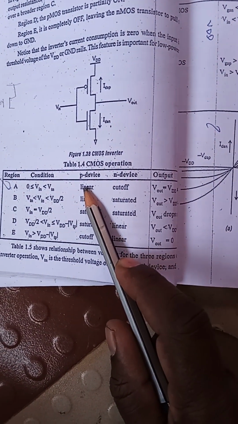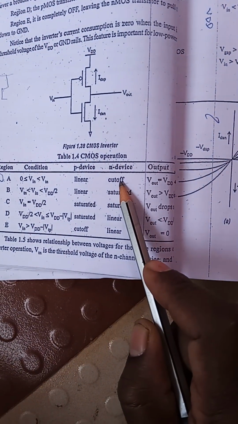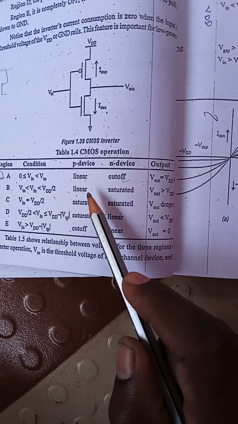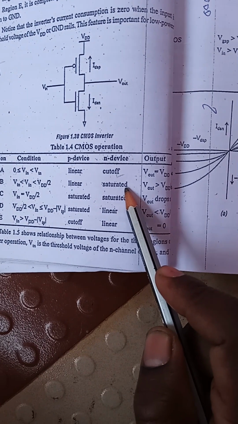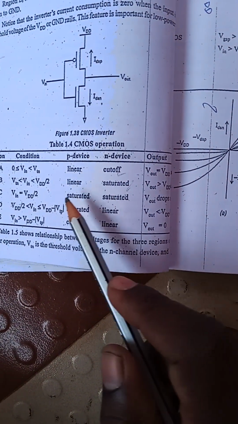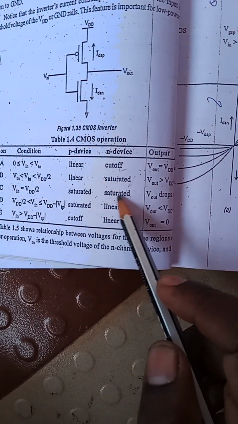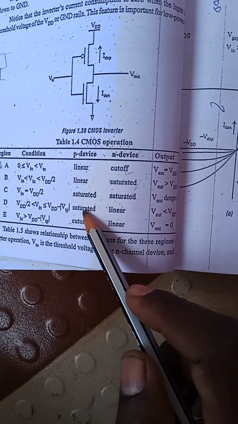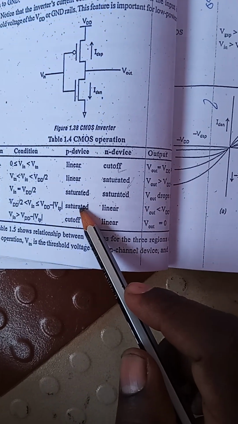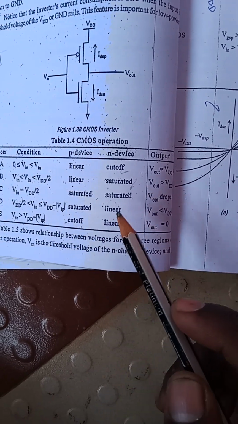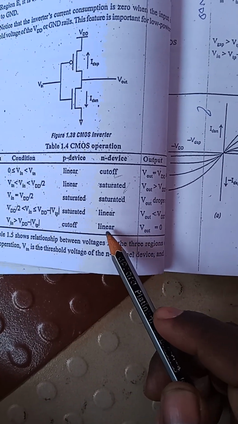It is in the active region, it is in the on state, and NMOS is in the off state. For the P point, it is in the linear region, moving to saturated. For the C point, both are in the saturated region, and for the D point, PMOS is moving towards off and NMOS is moving towards on.